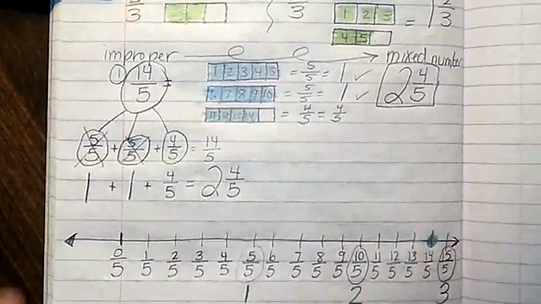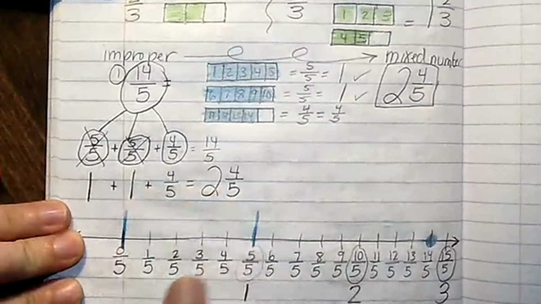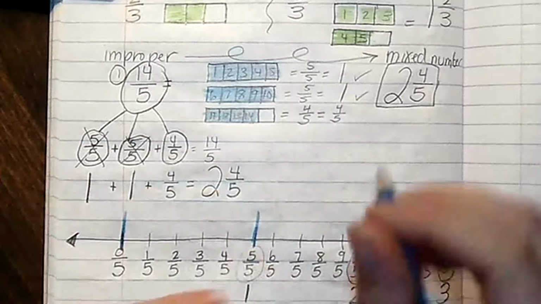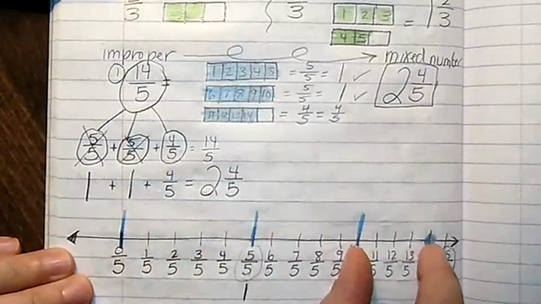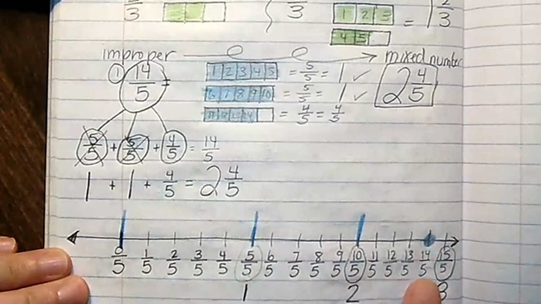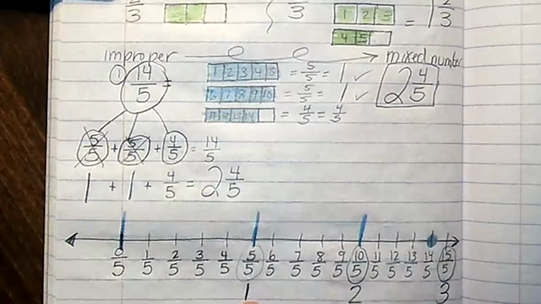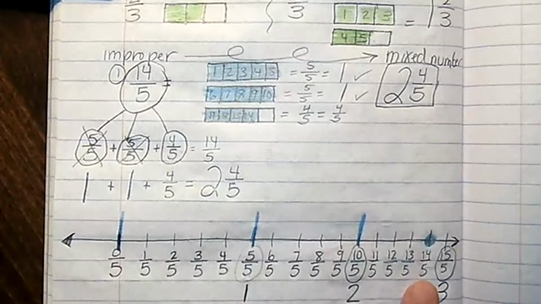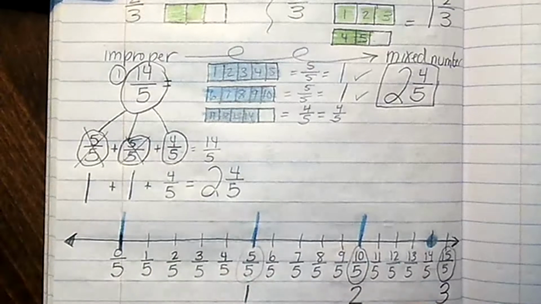And what do I know? This is one whole. I needed 5/5, that gave me 1 whole. 5 more fifths, that gave me 2 wholes, and then I have 4/5 more. So that shows me 14/5. Is 14/5 bigger than 1 whole chocolate bar or smaller? It's bigger. It's a lot bigger, isn't it? It's bigger than 2 chocolate bars. It's almost 3 whole chocolate bars.